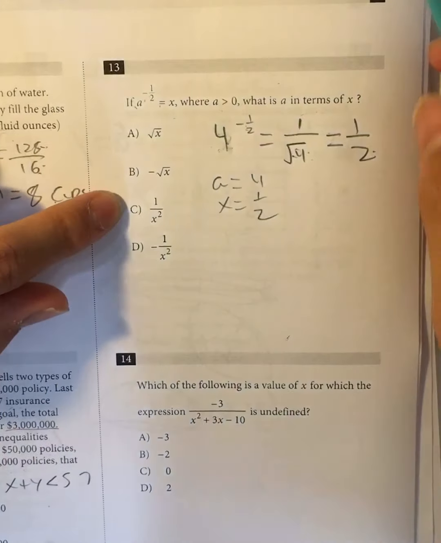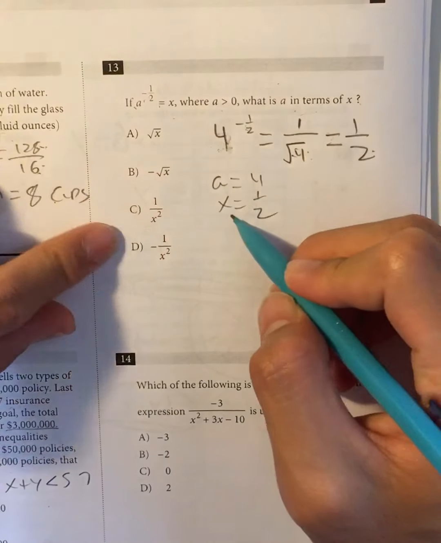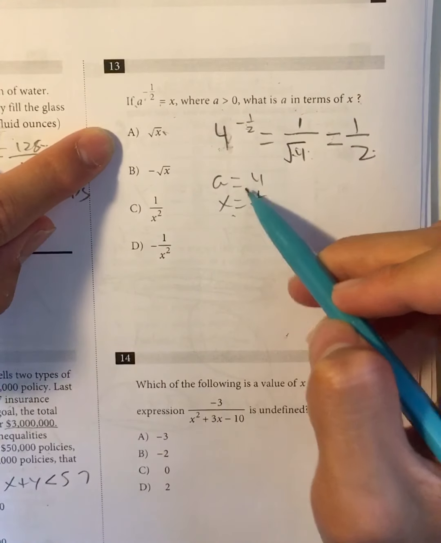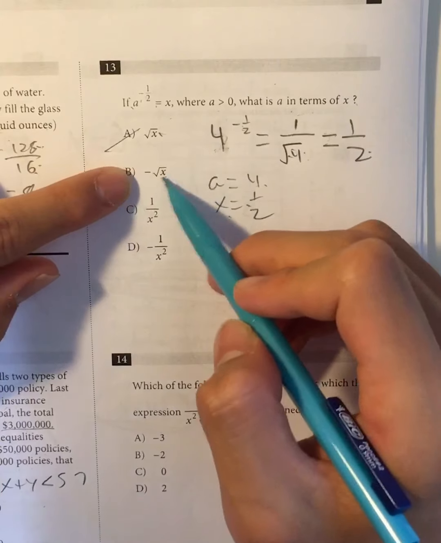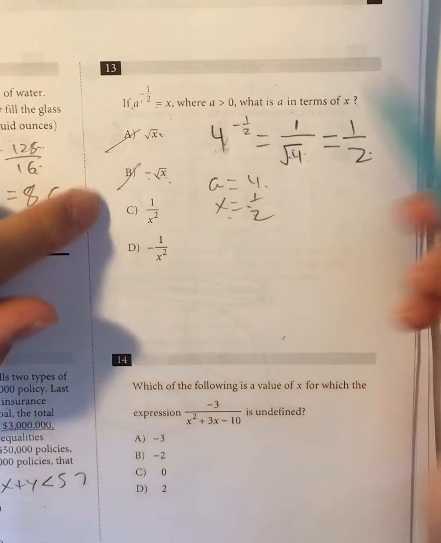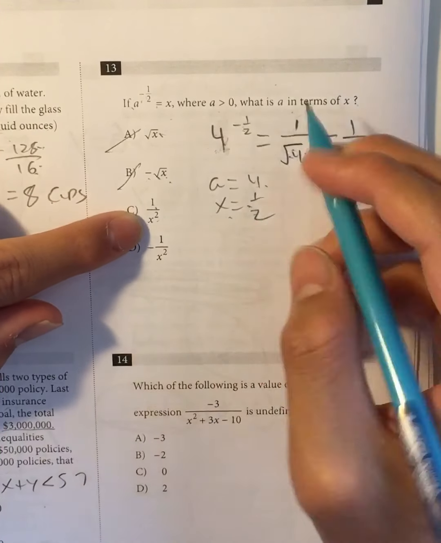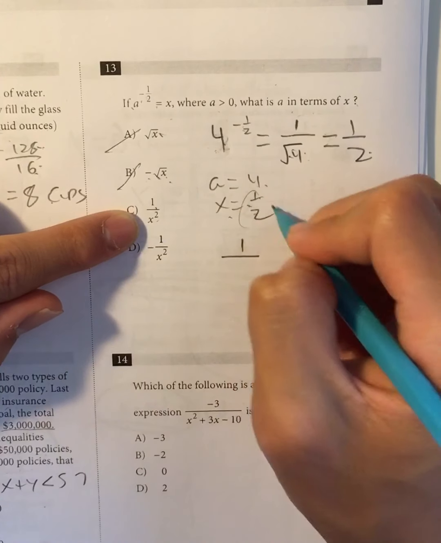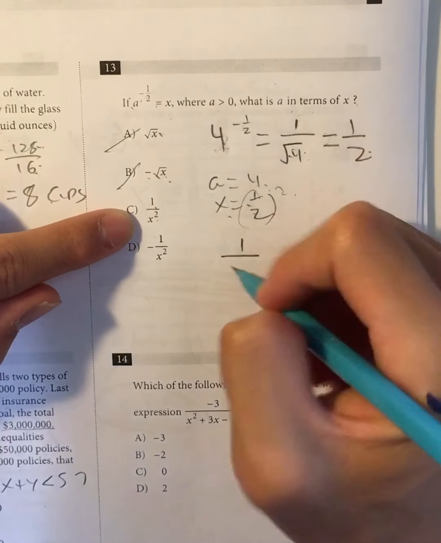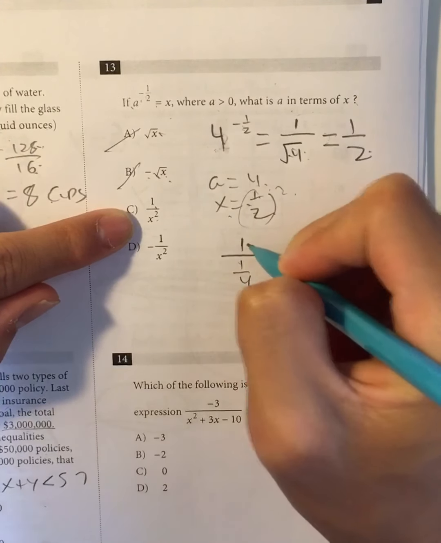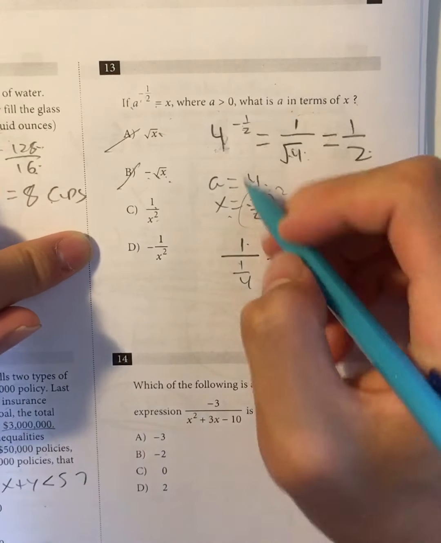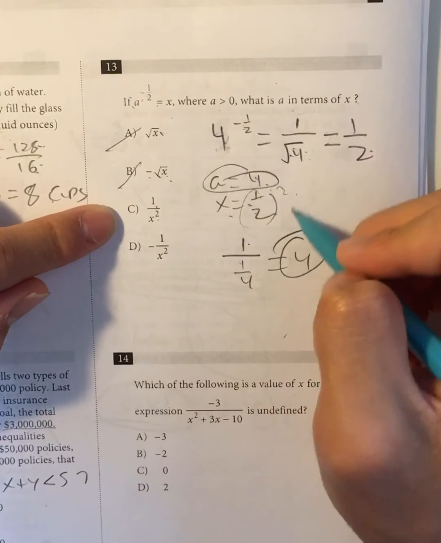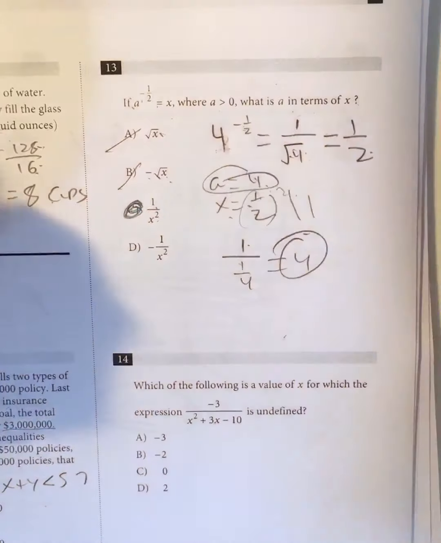So they're asking, what is the value of A in terms of X? So let's just plug it in. The square root of 1/2 is not 4. The square root of negative 1/2 is not 4 either. 1 over 1 over 2. So 1 over 1 over 2 squared. That's equal to 1 over 4. So 1 over 1 over 4 is 4. So that means A is 4, right? So these two are equal, meaning our answer is going to be C.